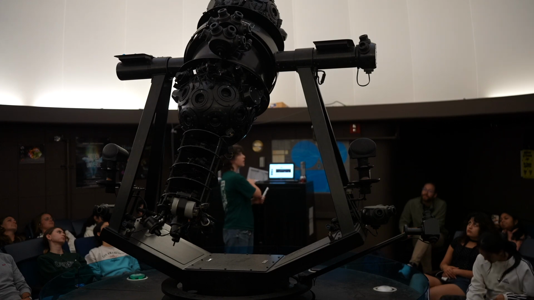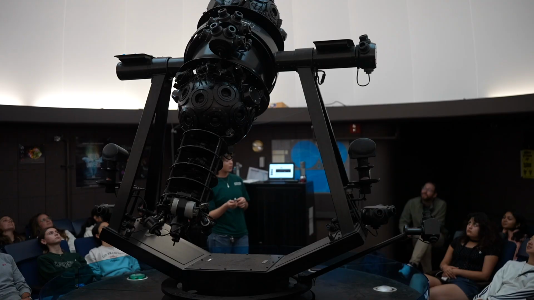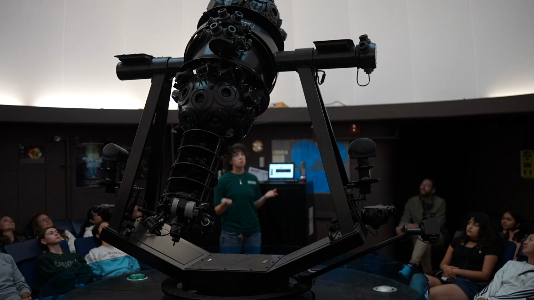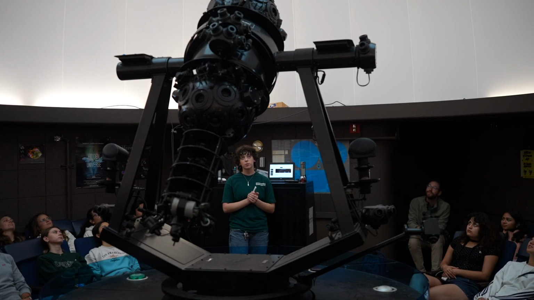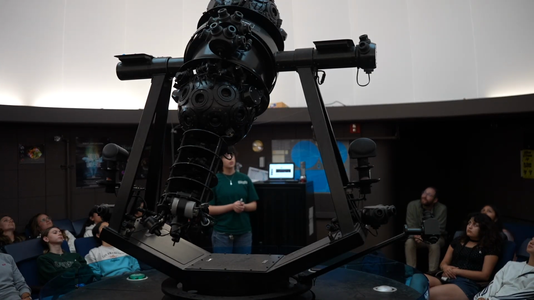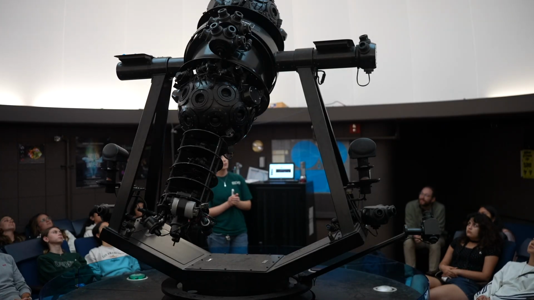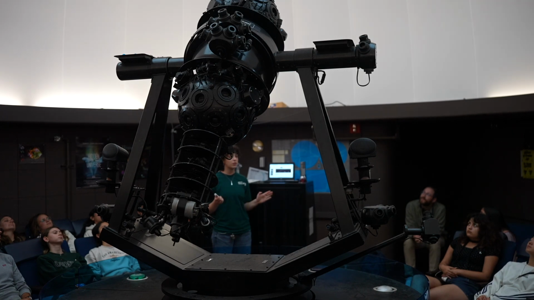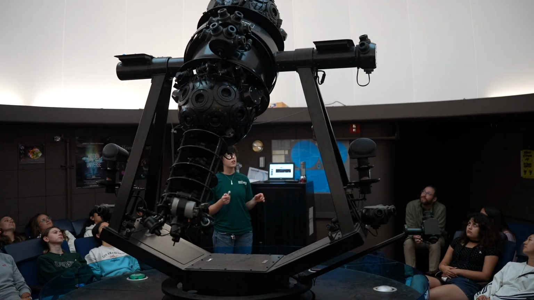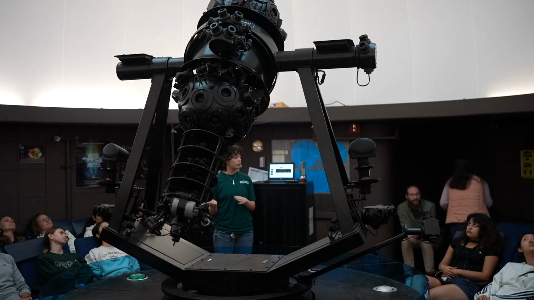And now that we know what our universe looks like and what it looked like in the past, we set out to see what's around us. A scientist named Hubble, after whom the Hubble Space Telescope is named because he was a really prominent figure in astronomy and astrophysics, discovered that the universe didn't stop expanding, and that the farther away something was, the faster it was moving away from us.